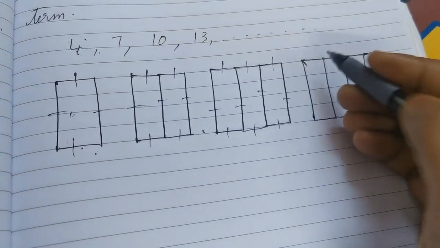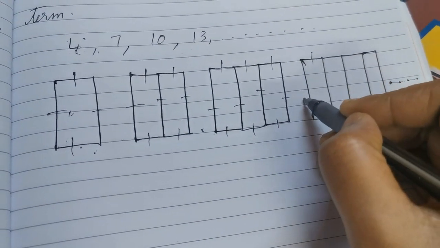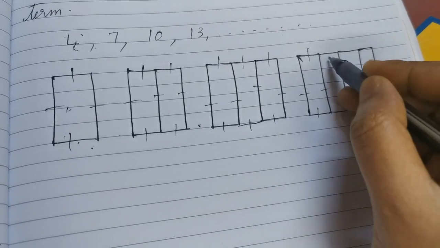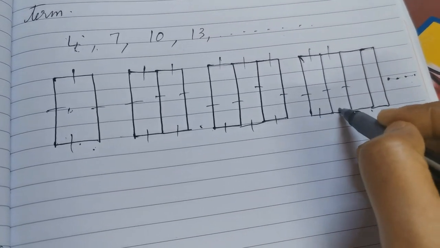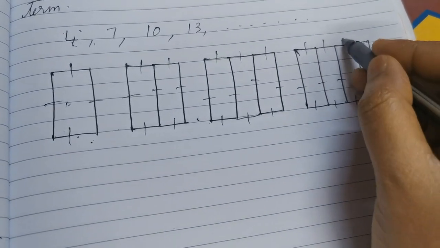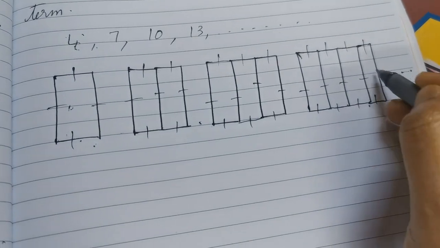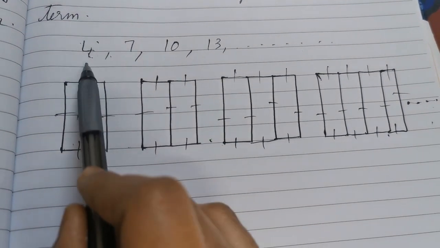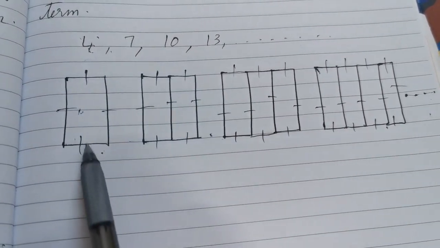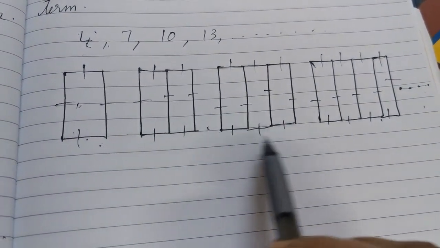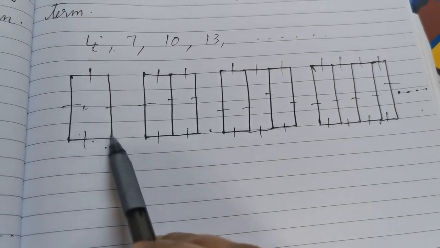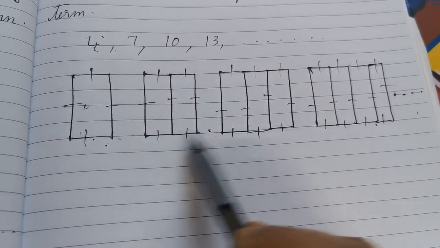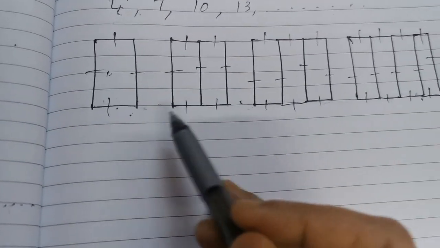So 10 lines. And the fourth has 1, 2, 3, 4, 5, 6, 7, 8, 9, 10, 11, 12, 13. There are 13 lines. Now the same numerical pattern is replaced using lines in the form of figures. So I have the first 4 figures of this pattern.